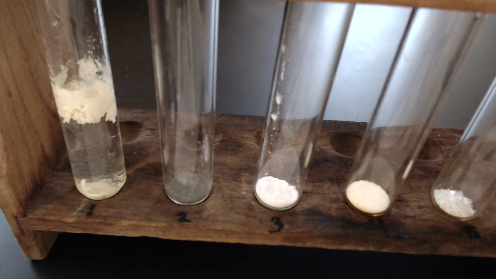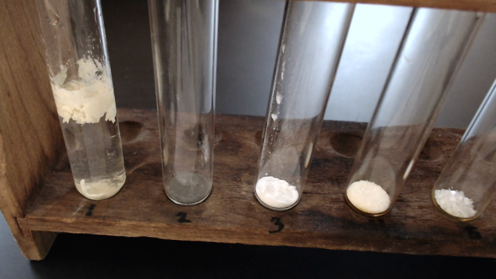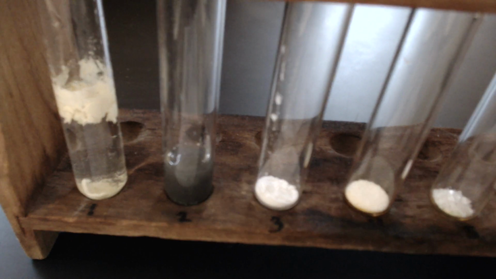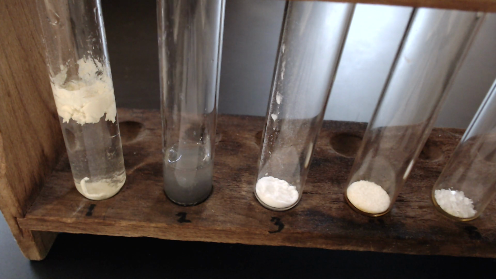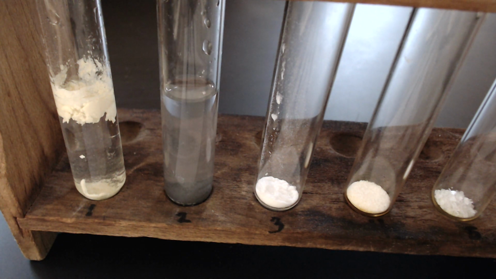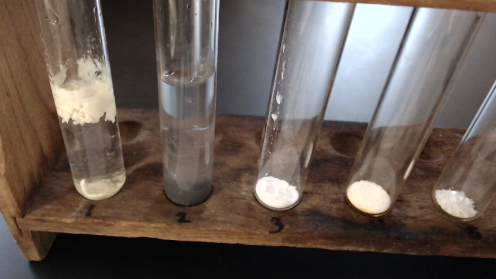All right, let's take a look at number 2, iron. Now I wiped off my stirring rod so that I'm not cross-contaminating my chemicals, but let's see what happens when I agitate it and stir it up.